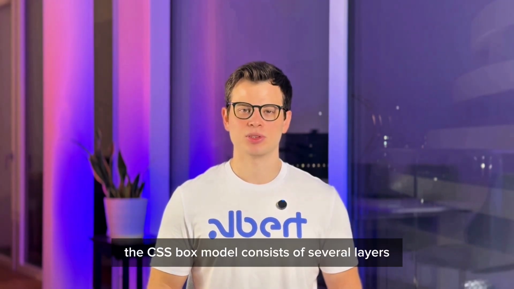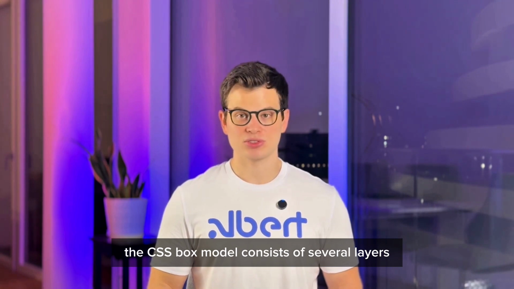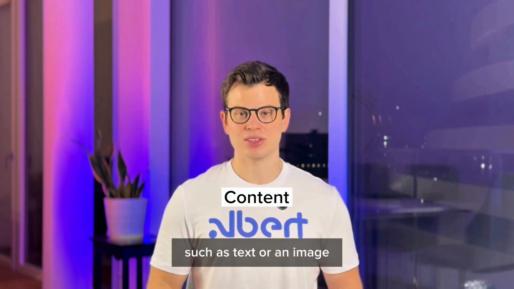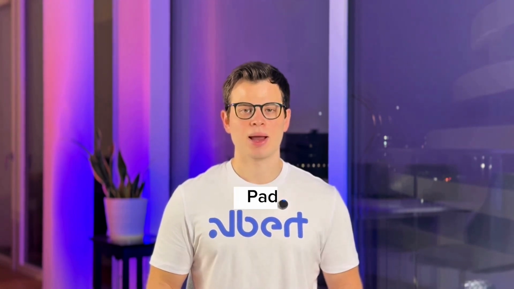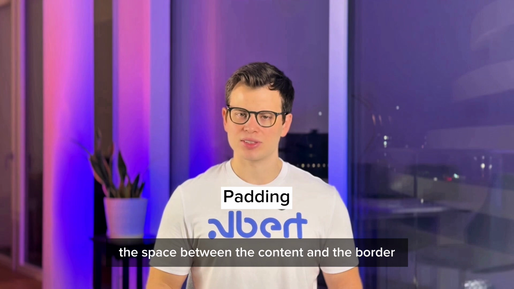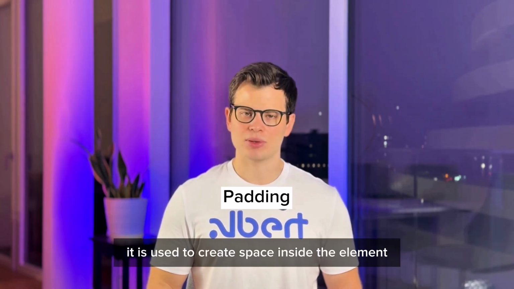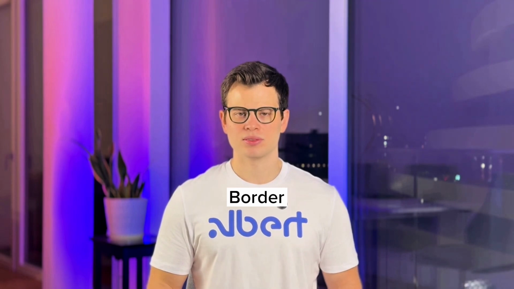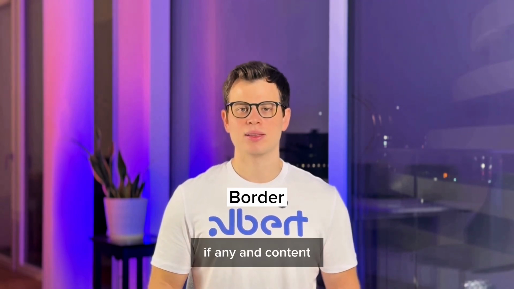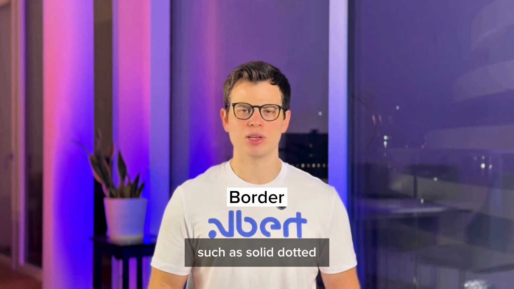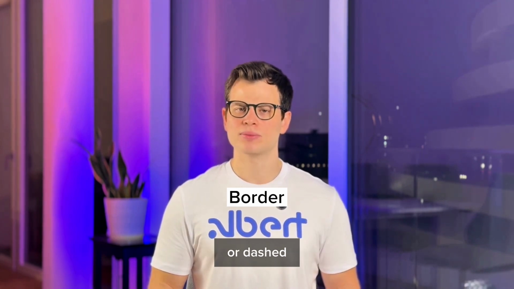The CSS box model consists of several layers surrounding an element. Content, the actual content of the box, such as text or an image. Padding, the space between the content and the border. It is used to create space inside the element. Border surrounds the padding, if any, and content. It can have different styles, such as solid, dotted, or dashed.